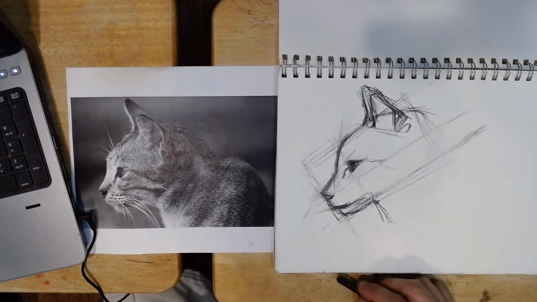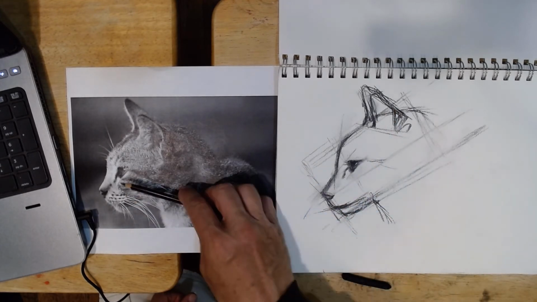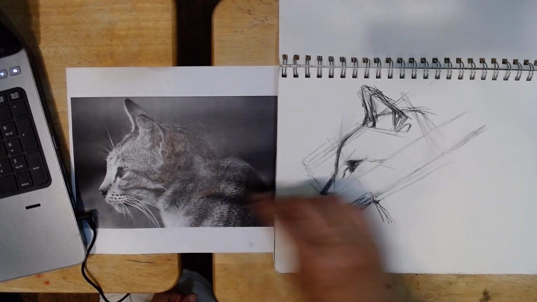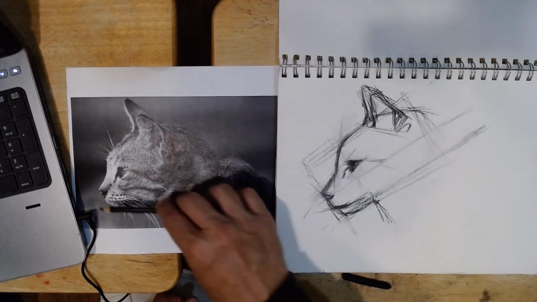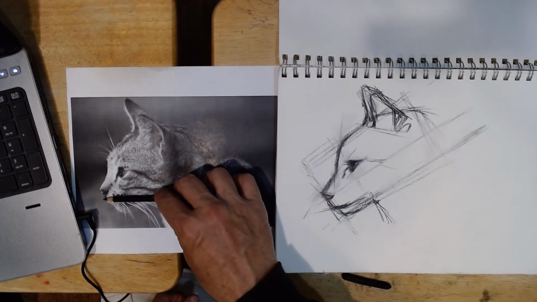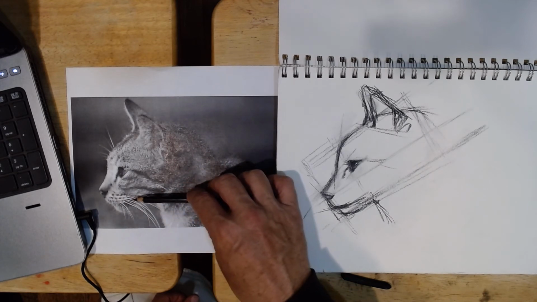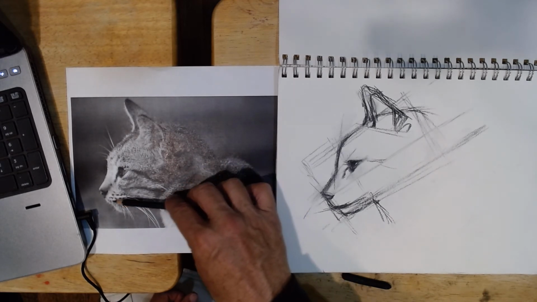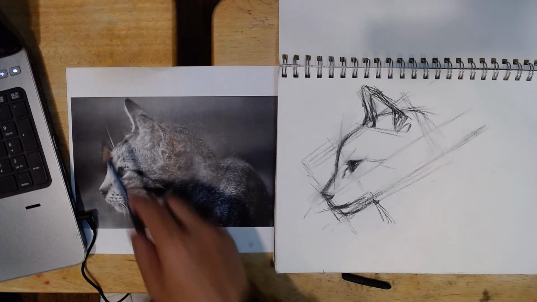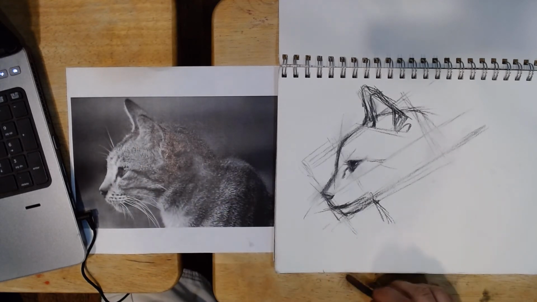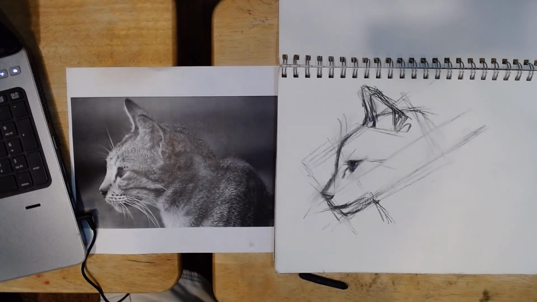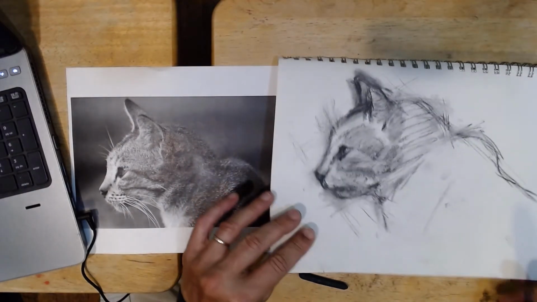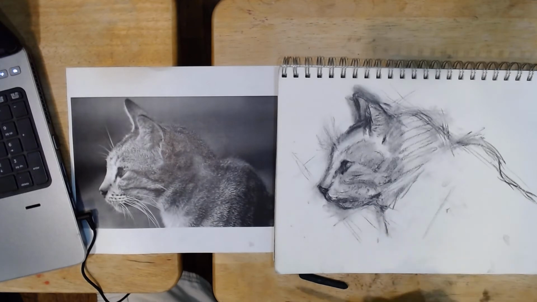Now as we go on, you can take more measurements and more angles and figure out exactly where this nice dark line, stripe, is. There's another one here. There are angles of these little places where the whiskers come out, the angles of the whiskers. And as you go on, you can put in more detail and keep checking your proportions.